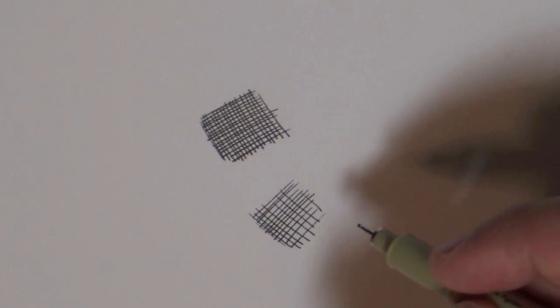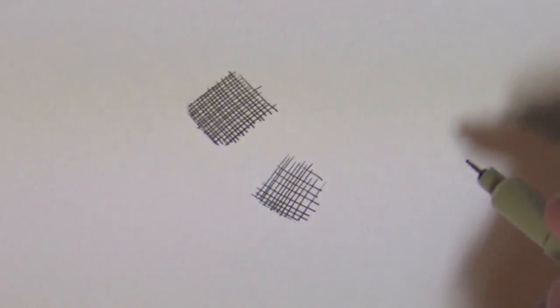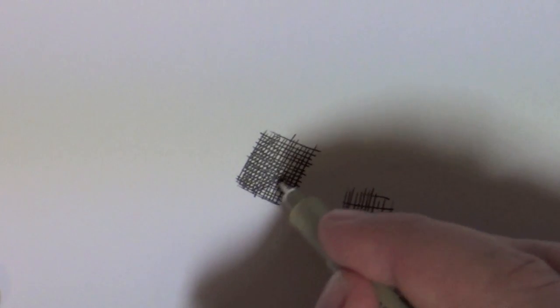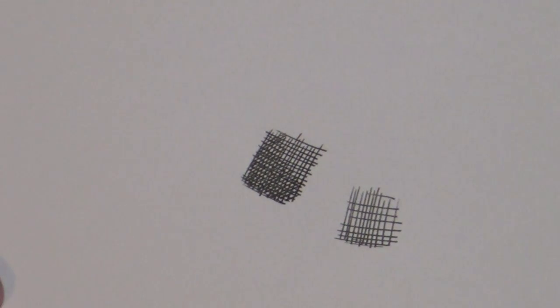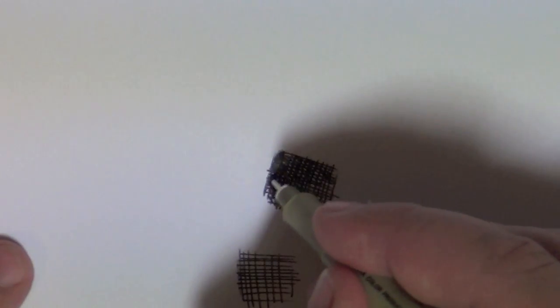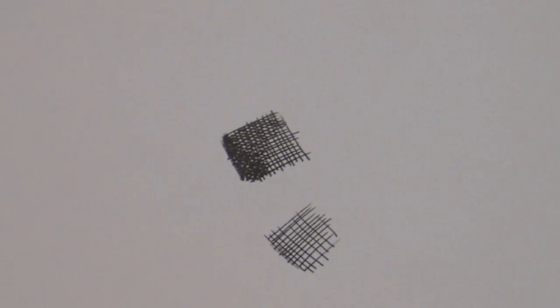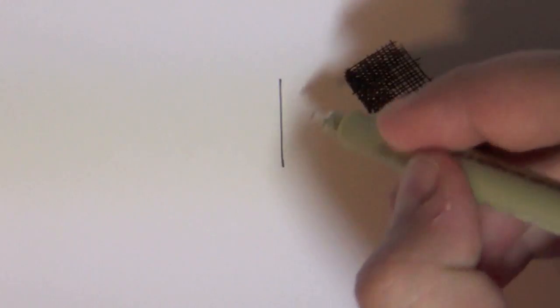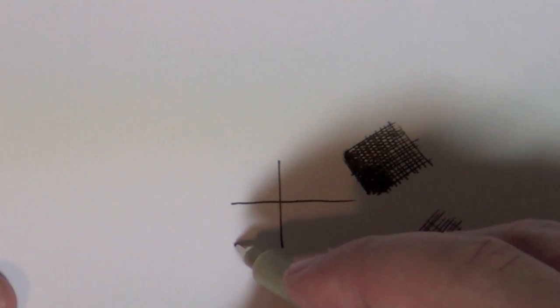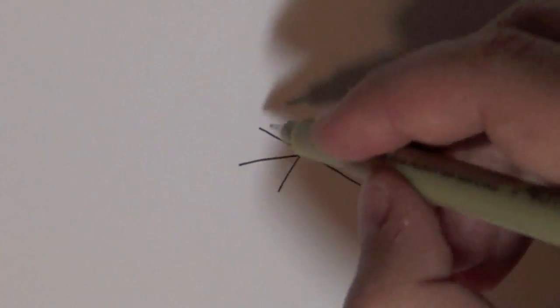Now, if you want a darker plane, just go another direction, like so. And if you want a darker plane yet, go another direction. How do you know which directions to go? Well, think like a compass. You can go north and south, you can go east and west, you can go up and to the right, and you can go up and to the left. So I'm going to draw a nose, and let's shade this nose.